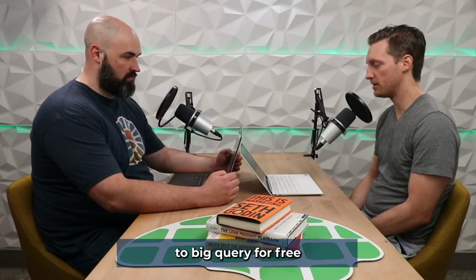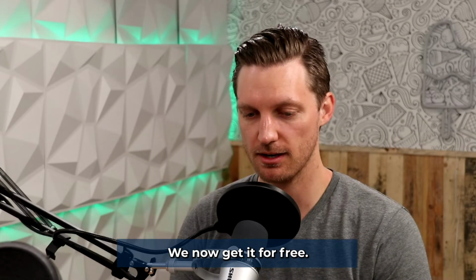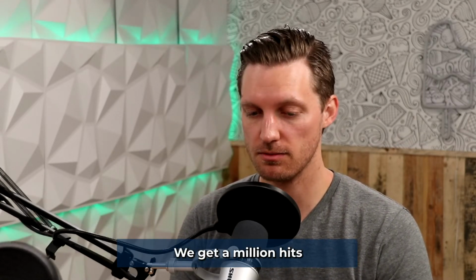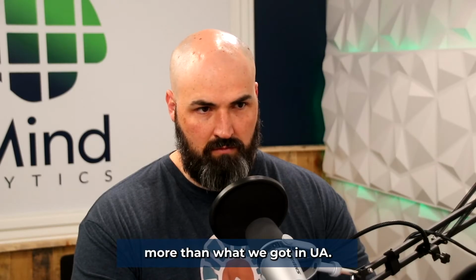Number three, in the free version, we get our data to BigQuery for free. That used to only be available in the enterprise version. We now get it for free. Number four, we get a little bit more volume in the free version. We get 1 million hits per day in the free version. That's 3 times more than what we got in UA.